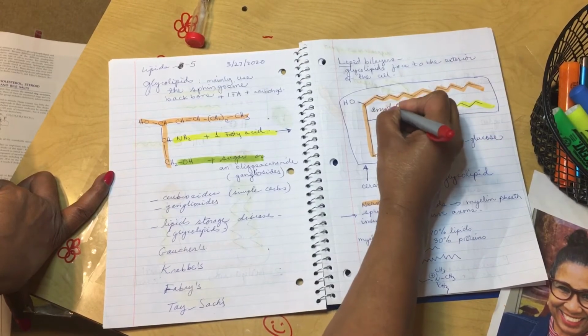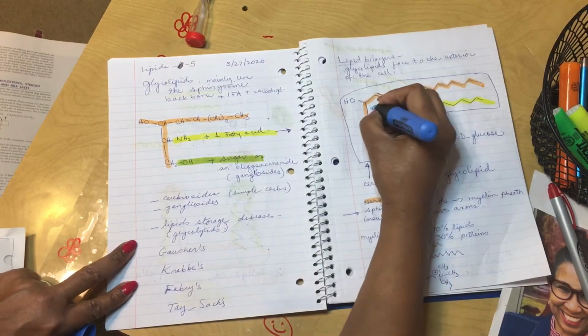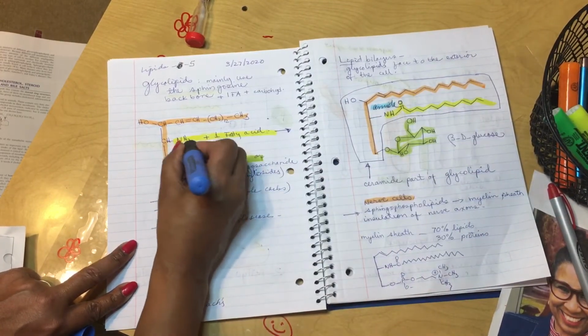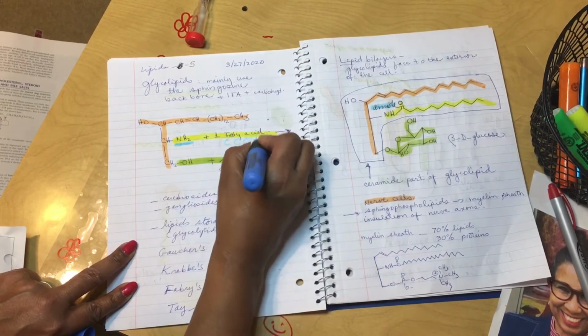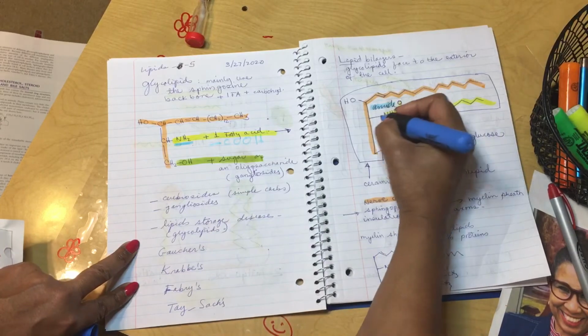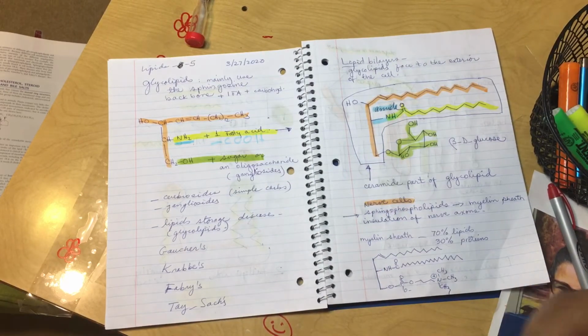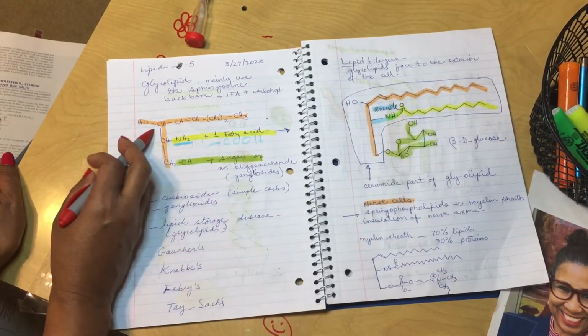So we create an amide bond, which is the reaction between the amino group and the carboxylic acid end of the fatty acid to produce the amide bond.